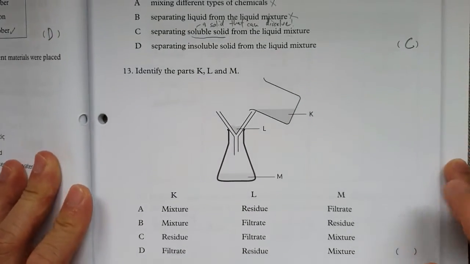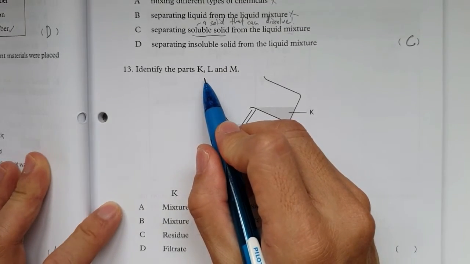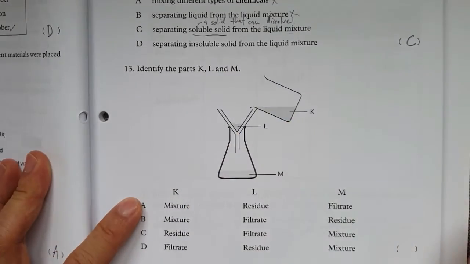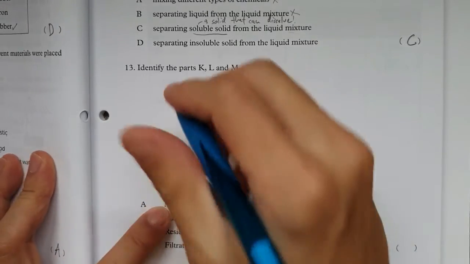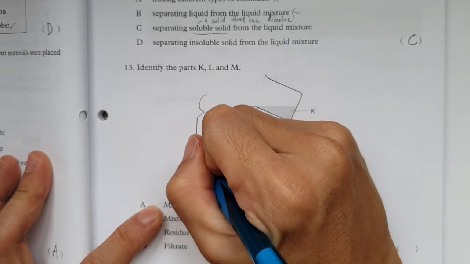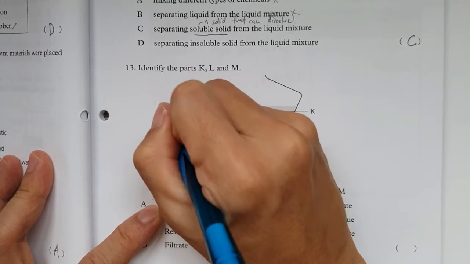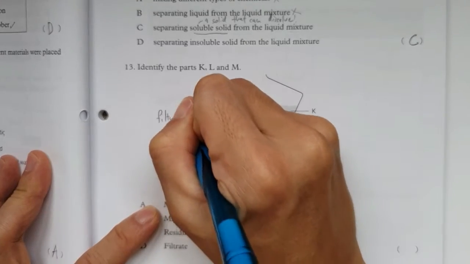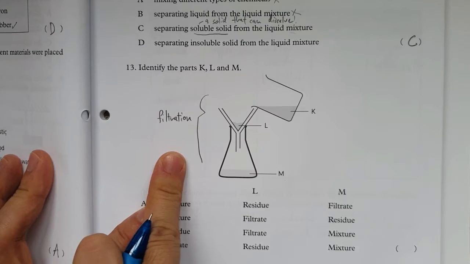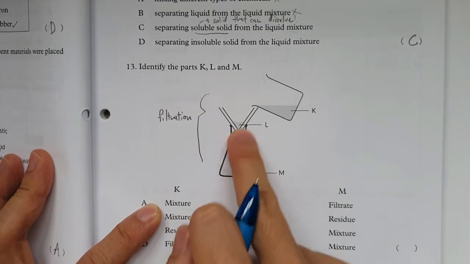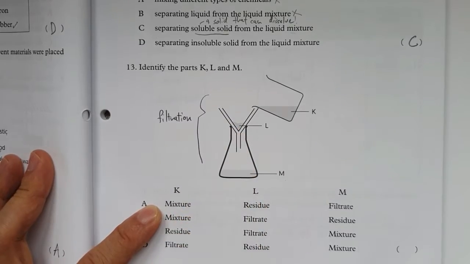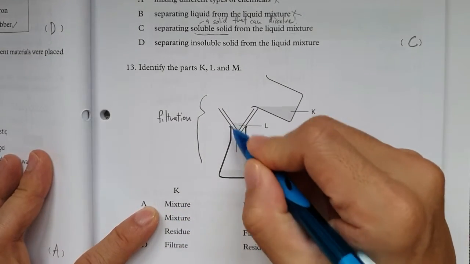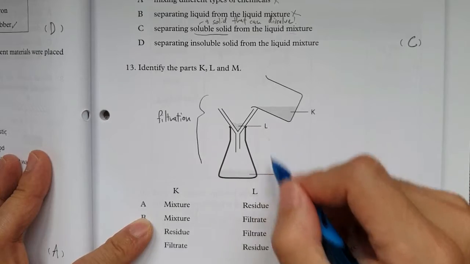Question number 13. You're asked to identify the parts K, L, M, N. So I have K, L, M. If you take a look at this setup, this is a filtration setup. A filtration is taking place over here. I have the filter funnel, I have a beaker, and then I have a conical flask here. So I pour this thing in, and then I'll separate it. So what is K, L, and M?